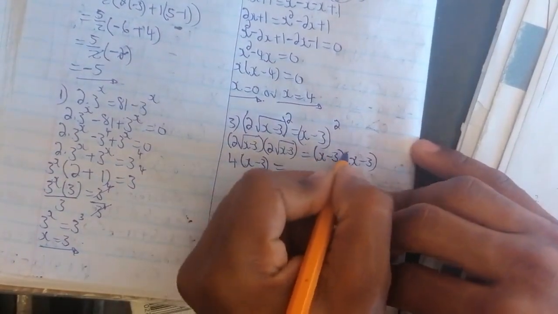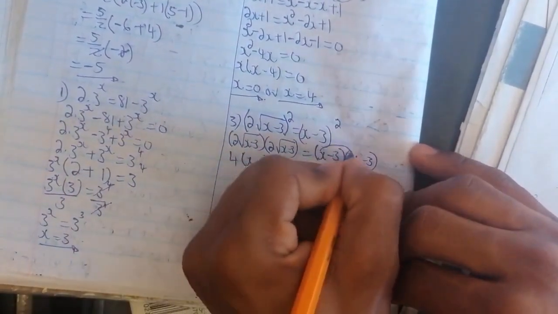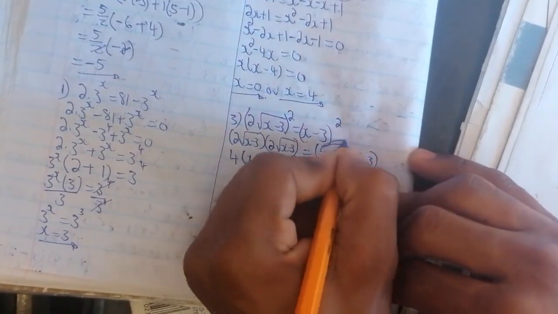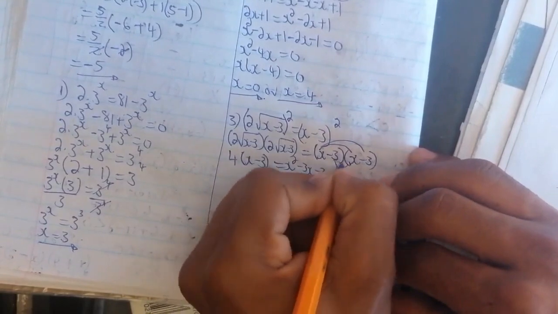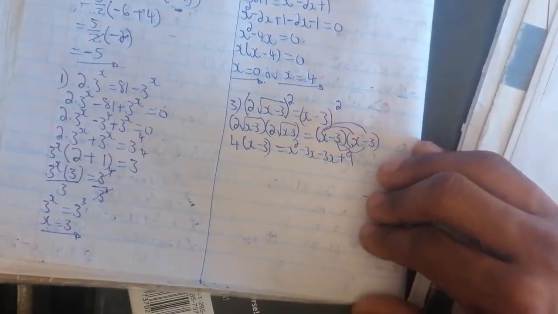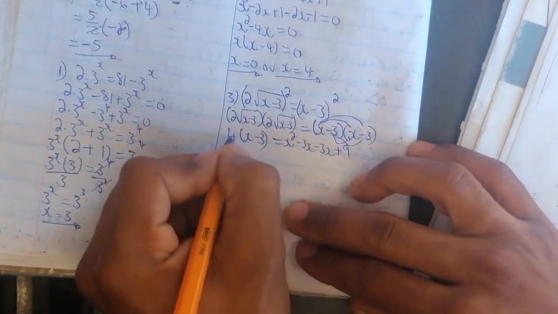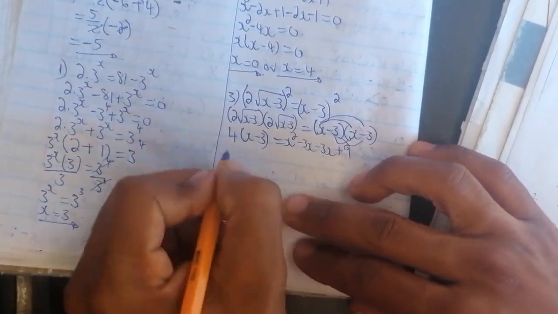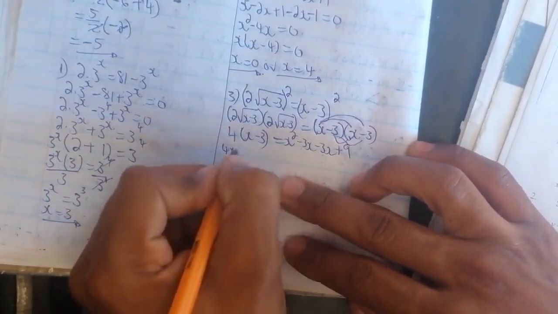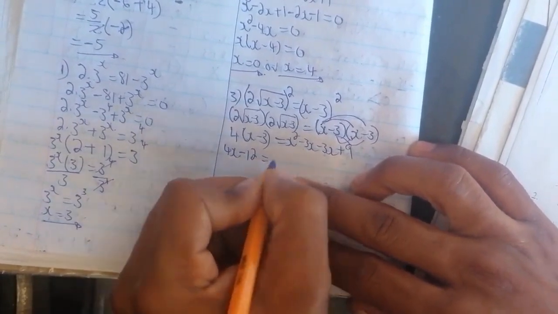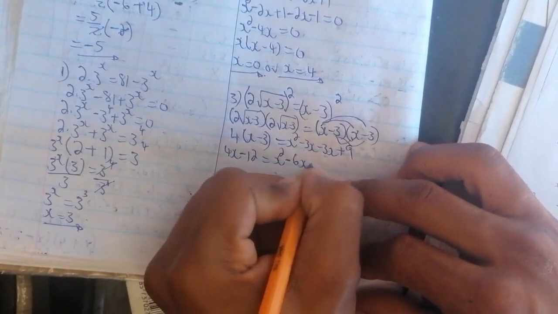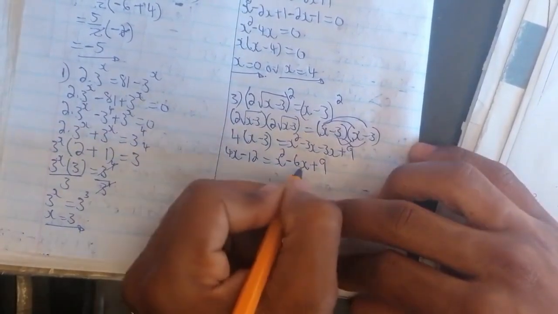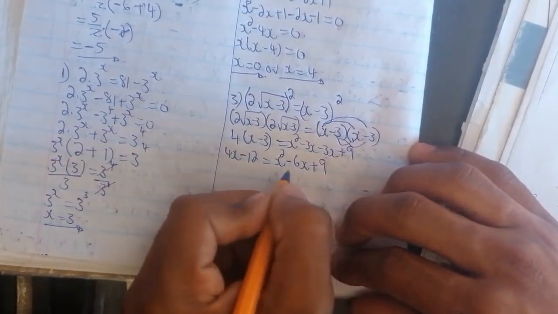Let's remove the brackets. By now you understand: x squared minus 3x minus 3x plus 9. I hope you follow. Multiply by removing the brackets: 4x minus 12 equals x squared. Group the like terms. Take these ones to the other side. Let's first write this.